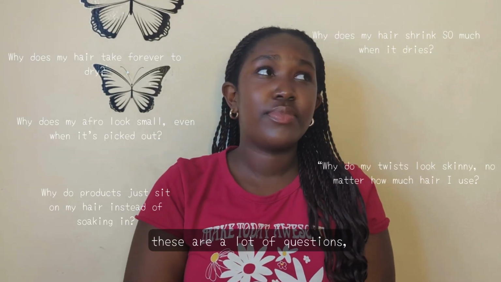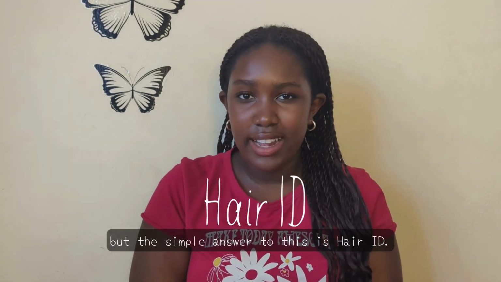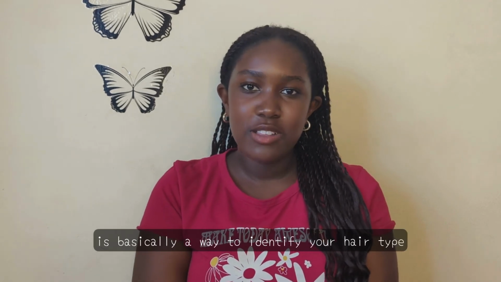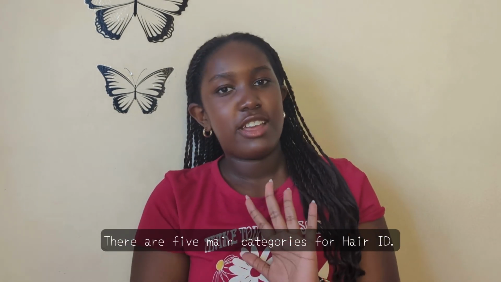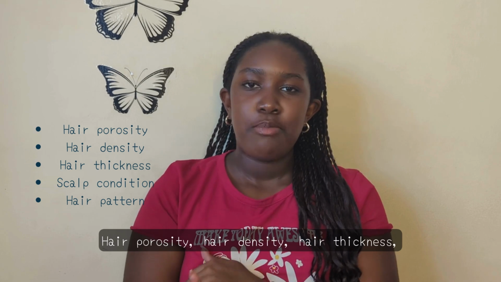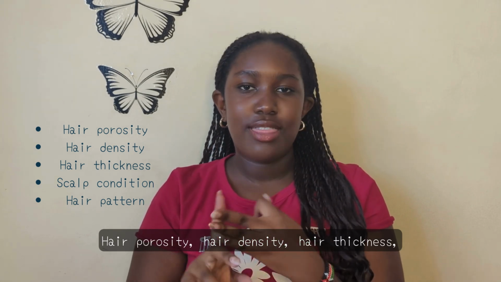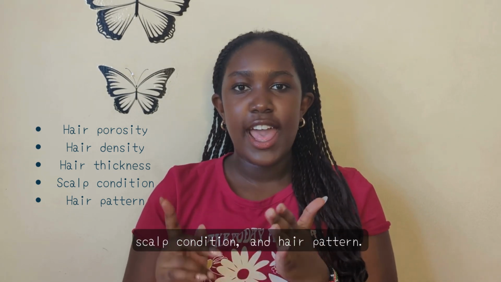Okay, these are a lot of questions, but the simple answer to this is hair ID. Hair ID, as it already says in the name, is basically a way to identify your hair type, and it helps you know how to care for and style your hair and what products you need. There are five main categories for hair ID: hair porosity, hair density, hair thickness, scalp condition, and hair pattern.